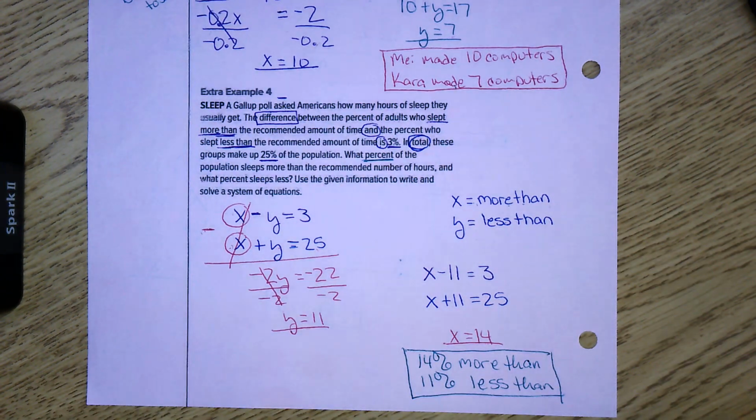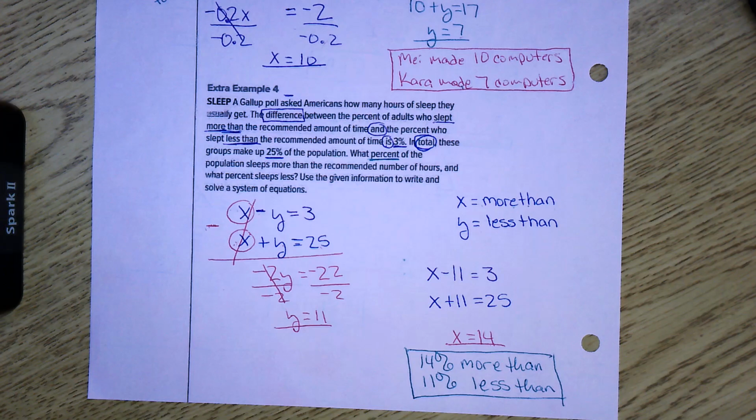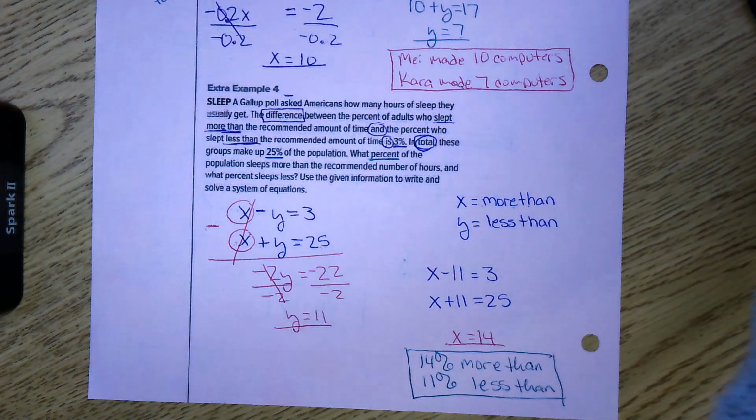All right. Your assignment for this, let me see, this was 6-3, day 2. It's in McGraw-Hill. It's 4 problems. Show your work. Make sure you show that work on paper and turn it in for credit. Good luck.